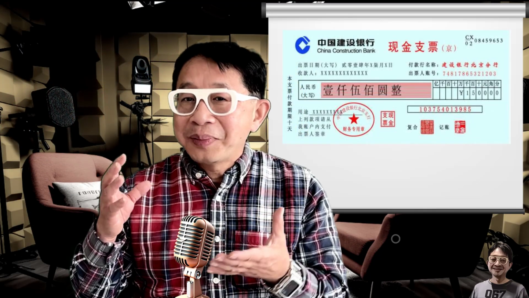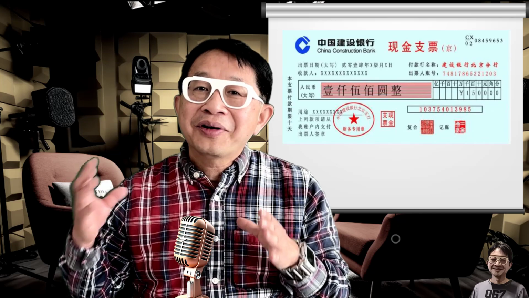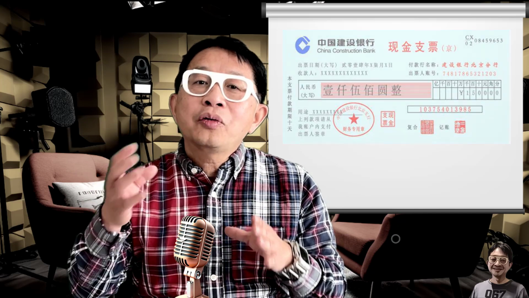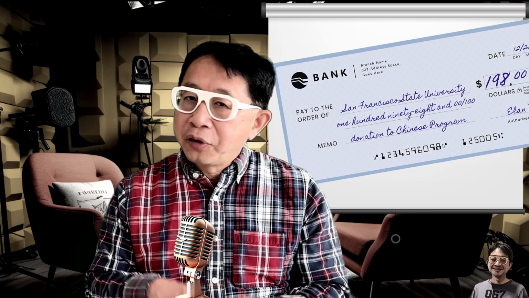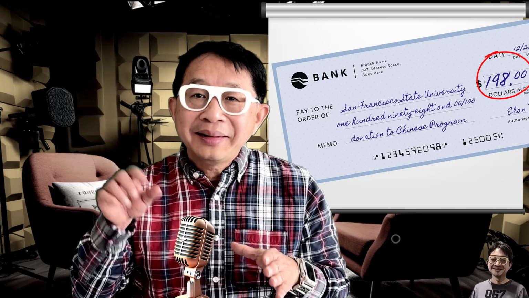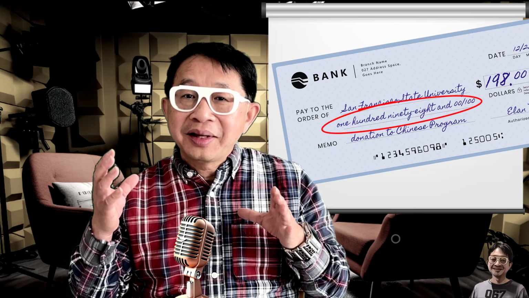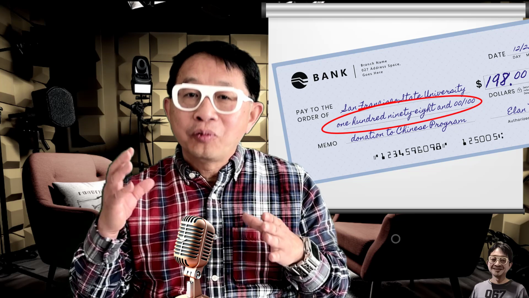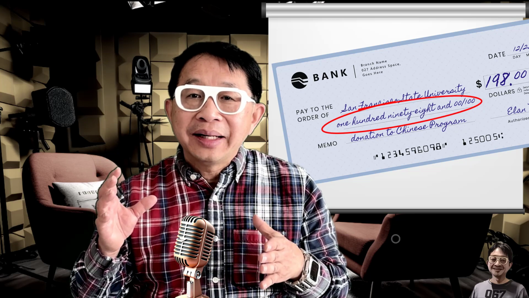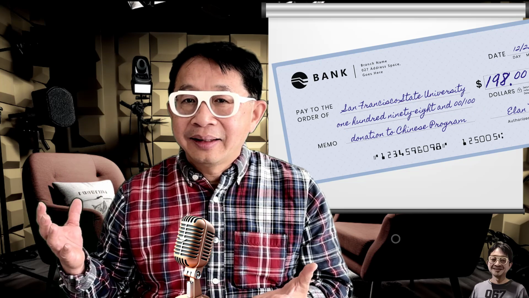Now, in addition to these 2 options, in certain special situations, such as when you're writing a check, additional safeguards are needed. Consider what you do when you're writing a check in English. If you're writing a check for $198, in addition to writing 198 in the box in Arabic numerals, you're required to write the number out in full words. $198 only, let's say.